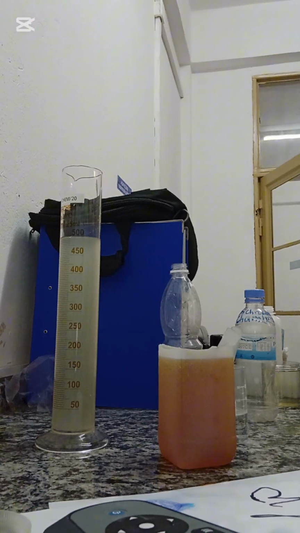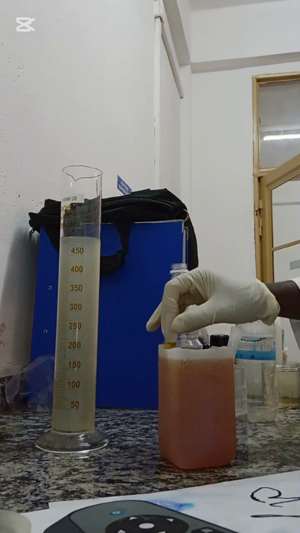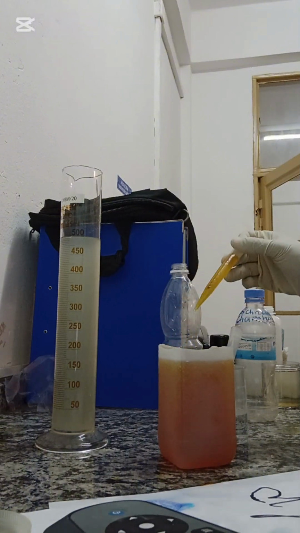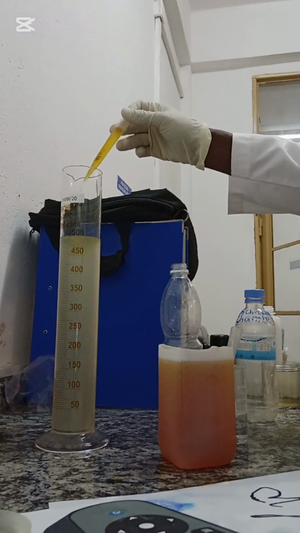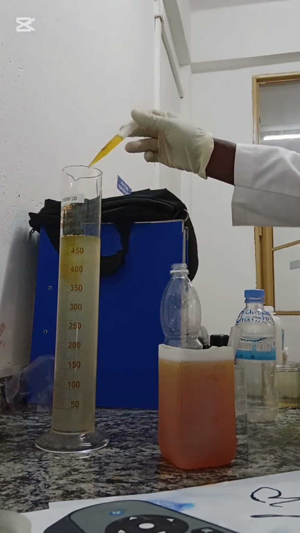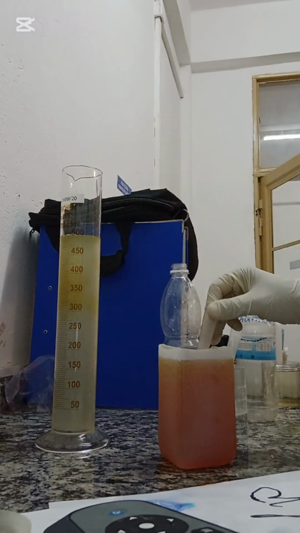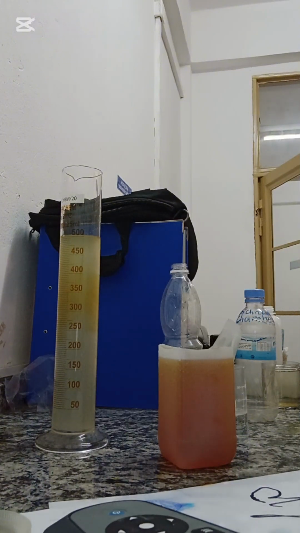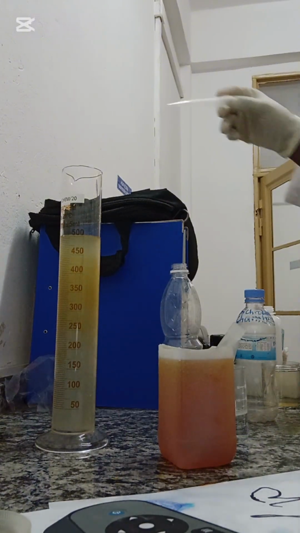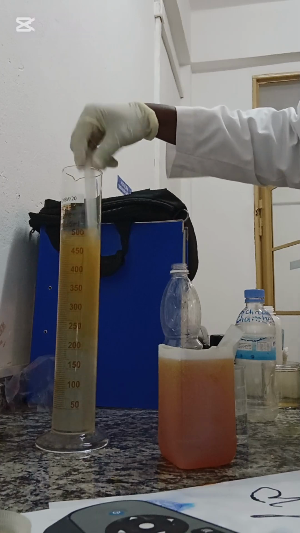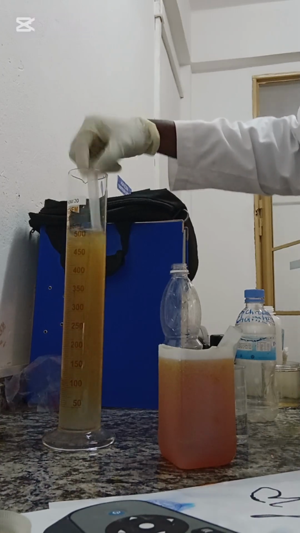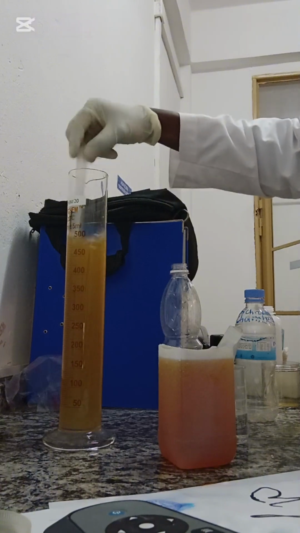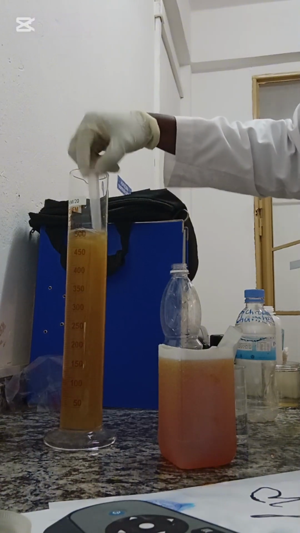I've measured the pH of the water. You'll see there will be a pH drop once I use this ferric chloride. It's a dilute solution. So I just put a little, and then I will stir. Okay, please pardon me for the type of instrument that I'm using to stir, but anyway, you get the point.